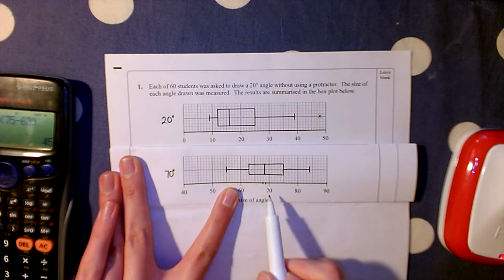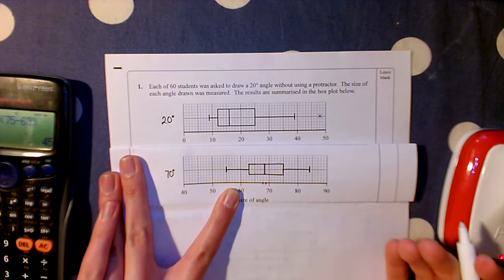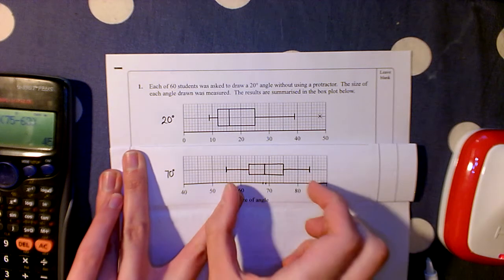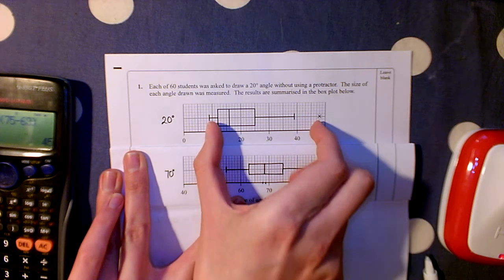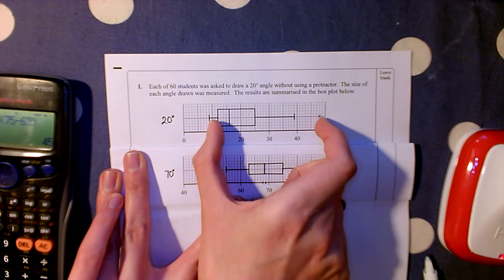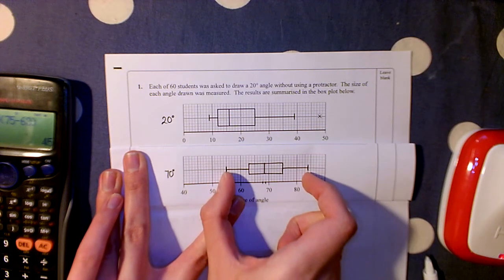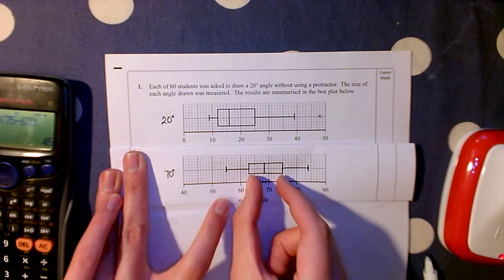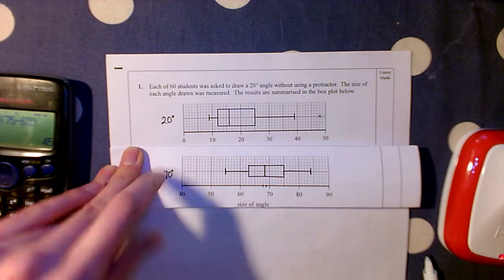They will want you to comment on more than just the median. Whenever you're asked to compare distributions, you should make a comment about spread as well. So you could compare the ranges. The range for 70 degrees is much smaller than the range for the 20-degree drawing, because from the cross to here, this is much bigger than this one. And also the interquartile range is marginally smaller on the 70-degree one than the 20-degree angle.